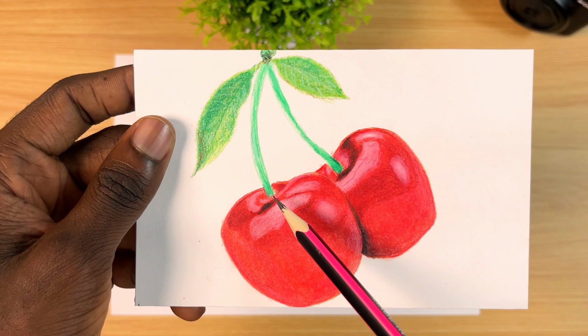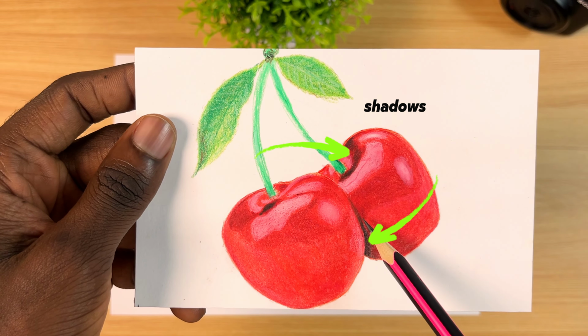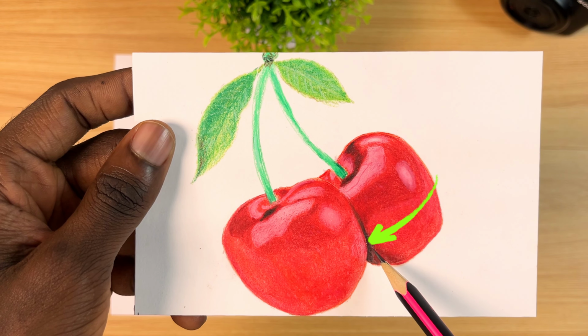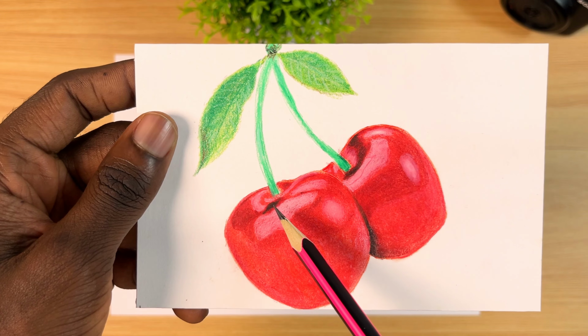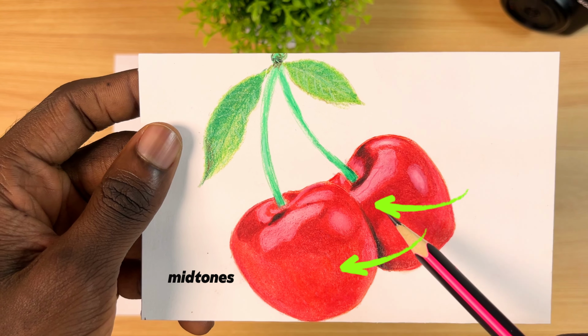In this drawing of cherries, you can see some highlights. These are the areas catching the most light from the light source. We also have some shadows, as you can see me point out. And we have the midtones, which is essentially everything in between.